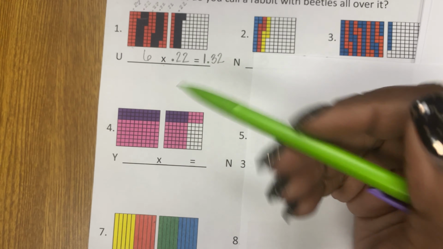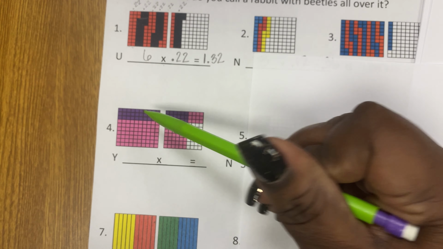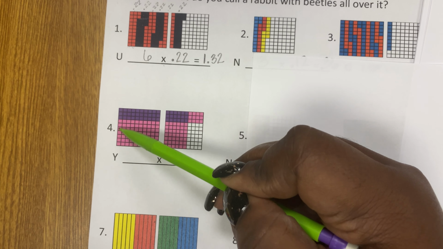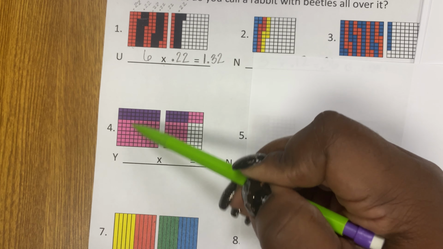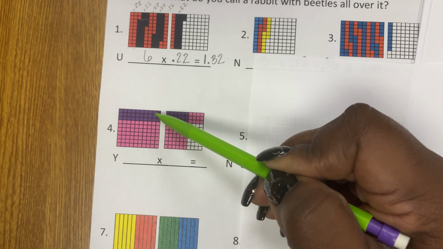So looking here, I'm going to see what colors come all the way down. In order for it to count, it has to go all the way down vertically. So let's look. This comes all the way down. I see that this pink is all the way down. I know you're wondering, well, what about that purple? Well, we'll get to that.